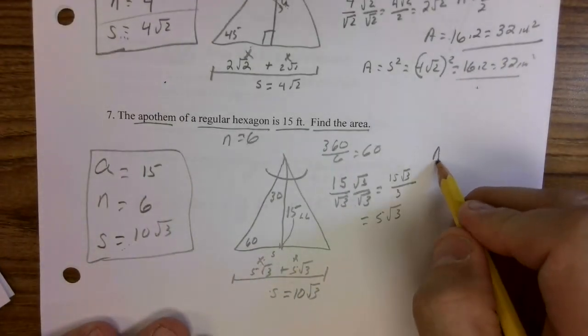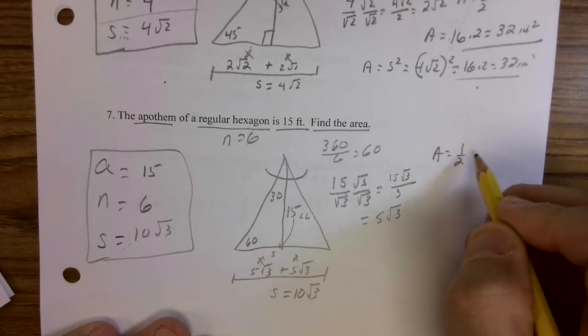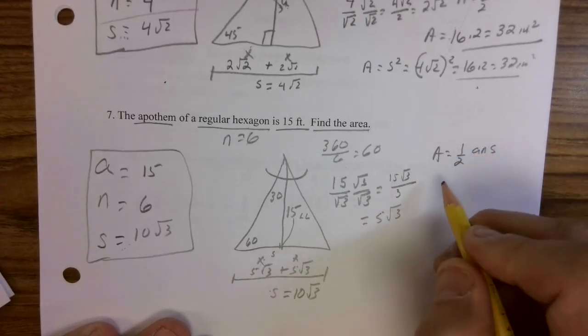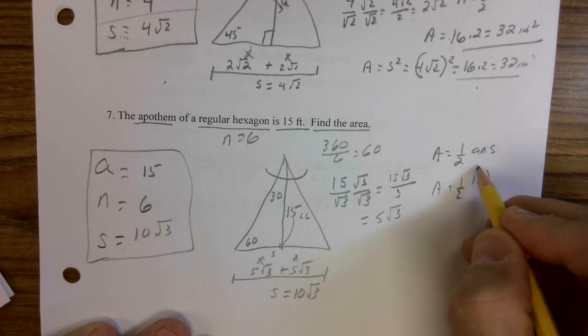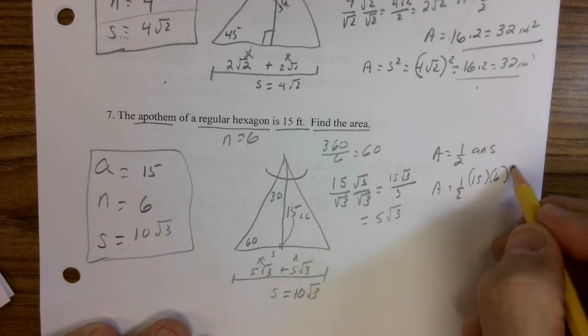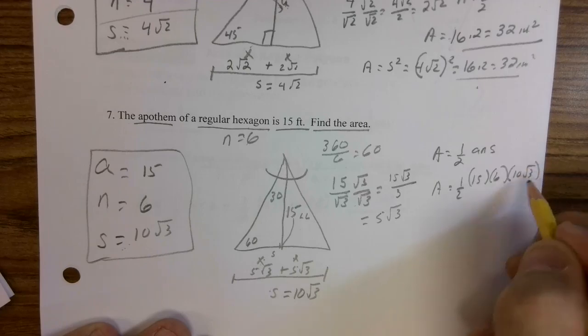So now to find the area, 1/2 A N S, 1/2 times 15 times 6 times 10 square root of 3.